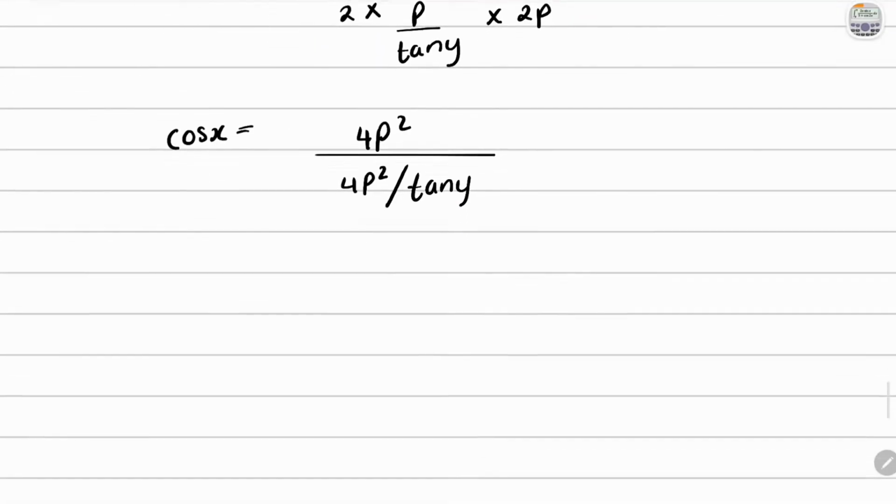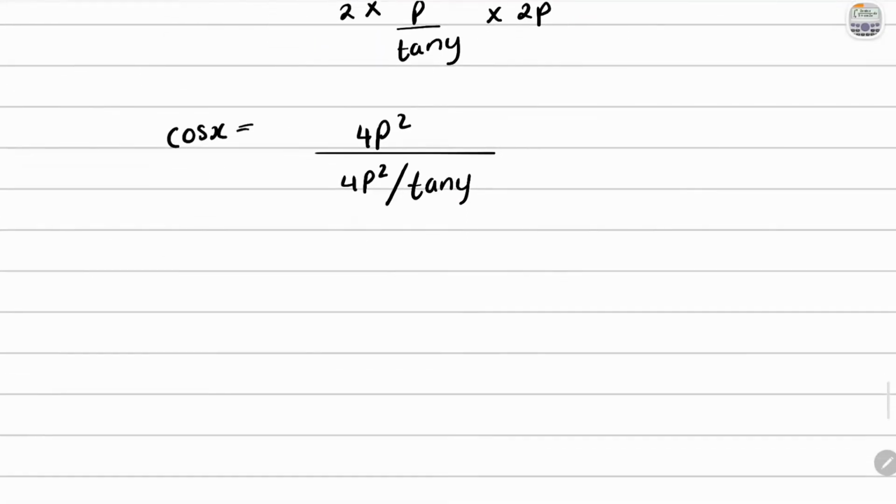I'll simplify it gradually so that you can see what is going on here. You can separate numerator and denominator: 4P squared over 1, divided by 4P squared over tan y.